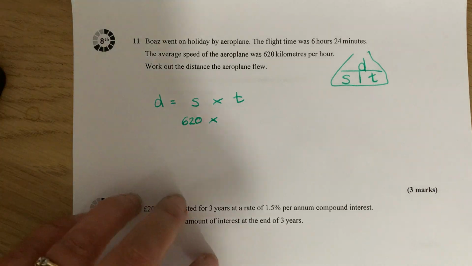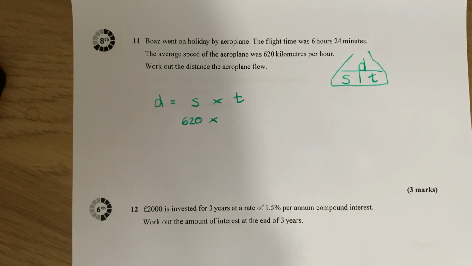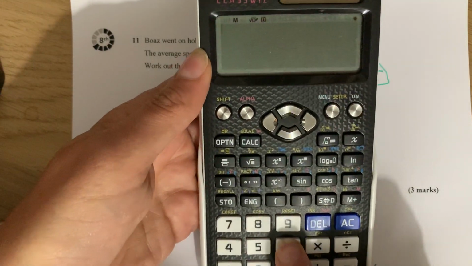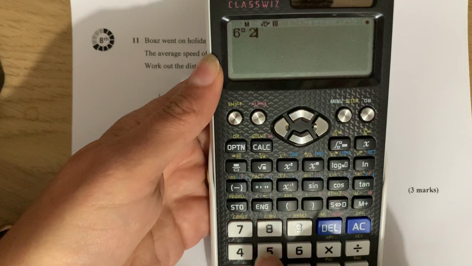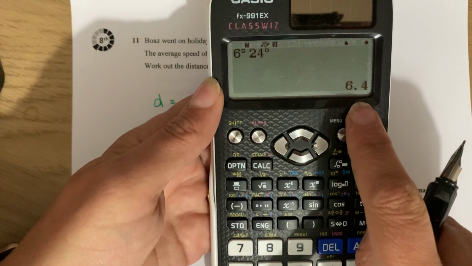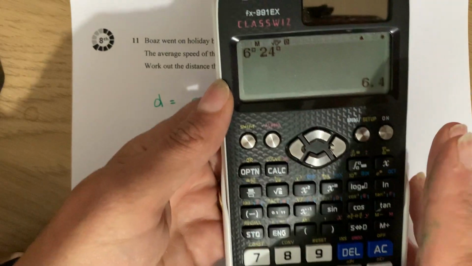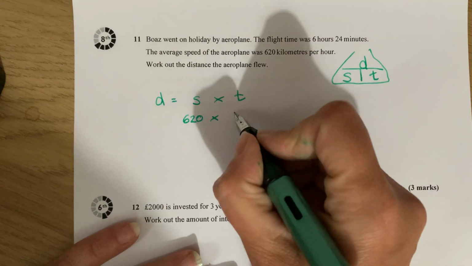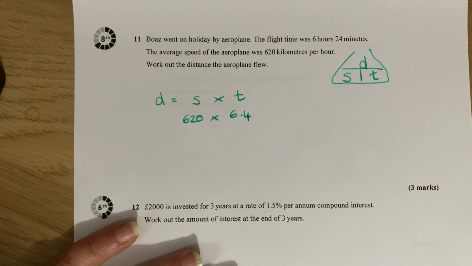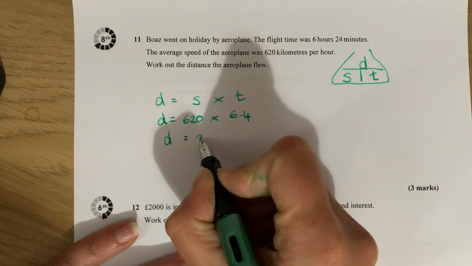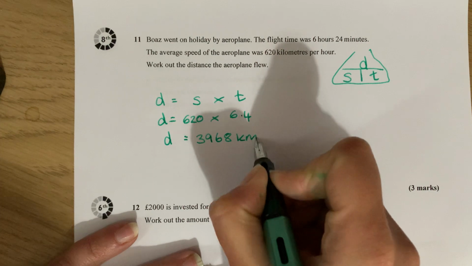If you're not sure how to use the time key, it's this button here. If you want 6 hours 24 minutes, you press 6 hours 24 minutes, press equals. Press your time key again, and it gives you 6.4 hours. That's how you can use the time key if you don't know how to convert hours and minutes into hours. So times 6.4, which is, the distance is going to be 3968 kilometres.